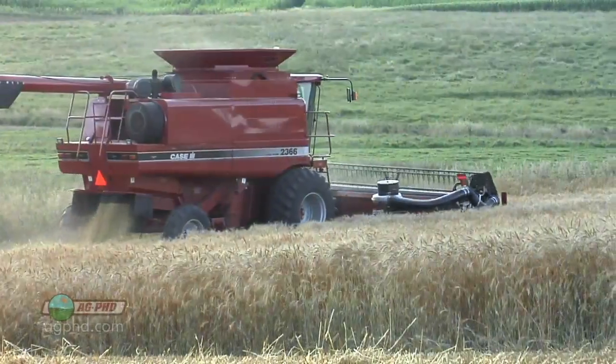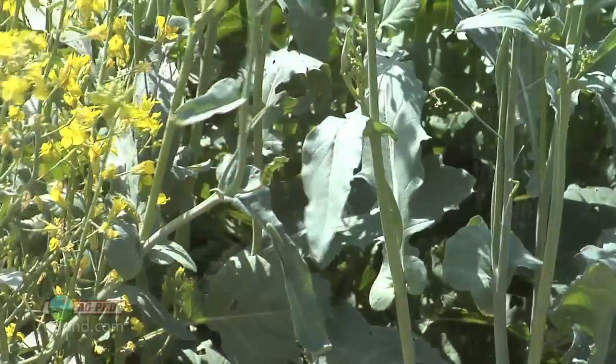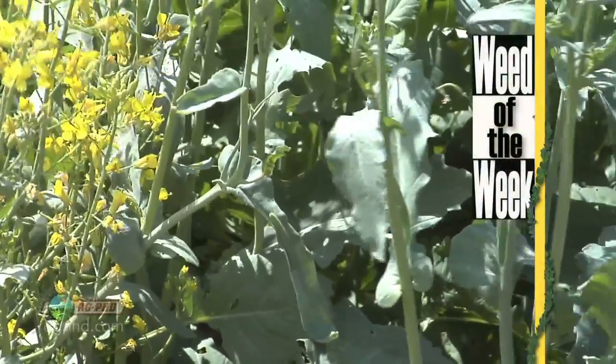Well, another thing that's important if you want good protein levels and good yield in your wheat is controlling our Weed of the Week. We'll tell you how to stop it coming up later in the show.